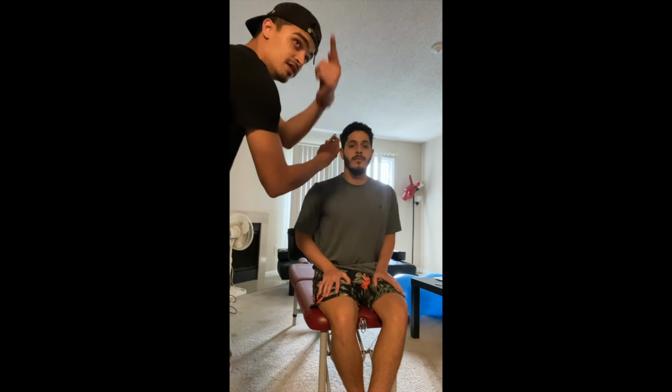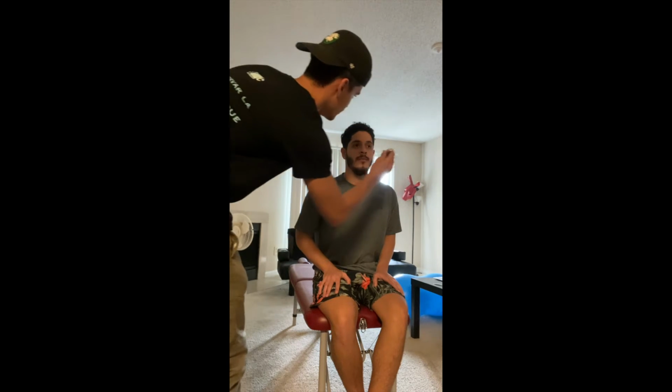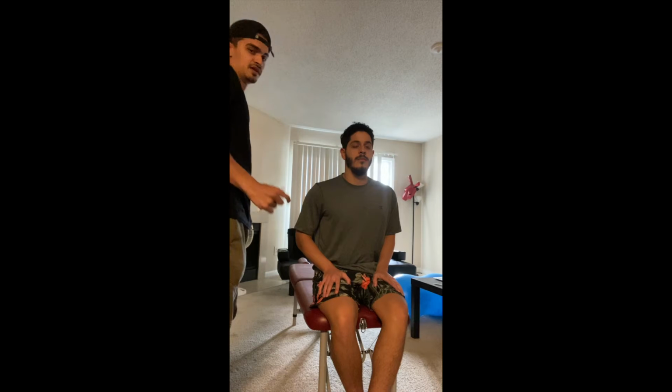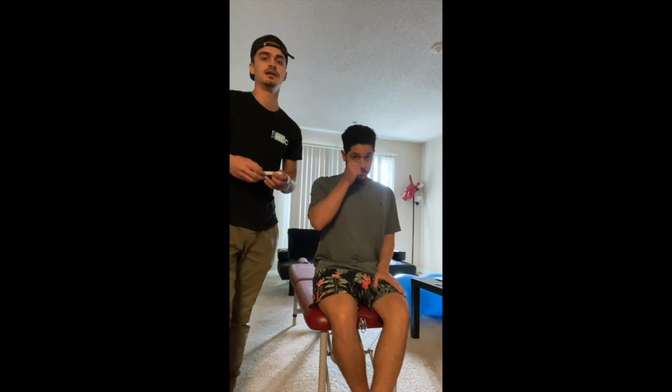Okay, so the first test we're going to be doing is the direct light reflex. I'm going to be using this light on your eye. Is that okay? I'm going to be flashing one eye, and I'm going to do it bilaterally. For this one, I'm looking for an ipsilateral eye constriction when I'm putting the light on his eye. The sensory is cranial nerve 2 and the motor is cranial nerve 3, and the integration in the brain is the midbrain.